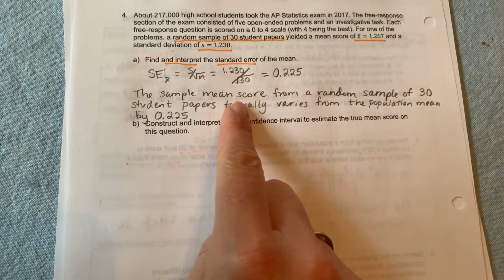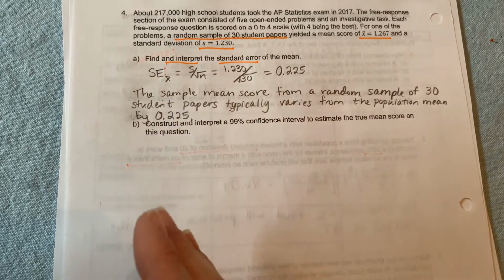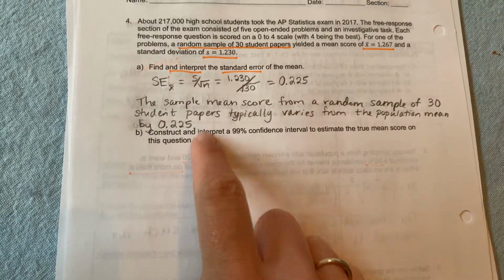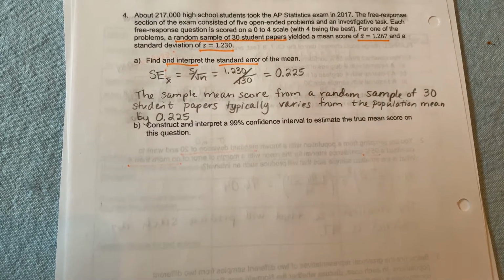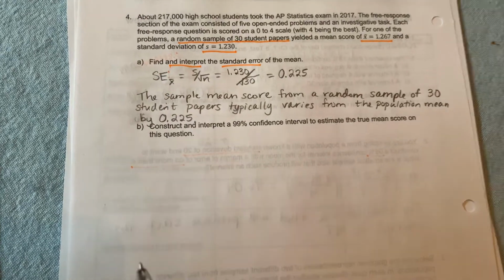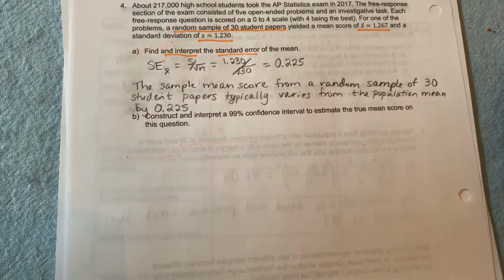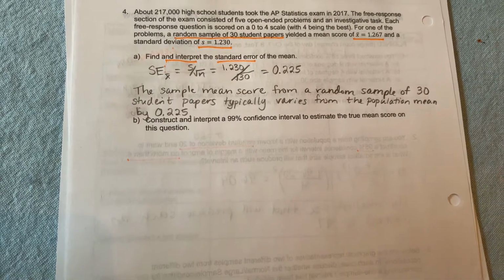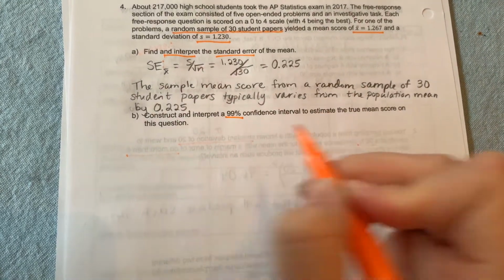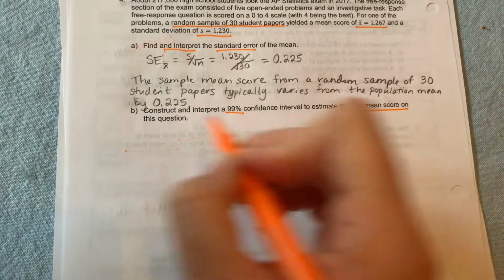You may be asked to interpret a confidence interval, construct and interpret, but not the standard error. I just wanted to show you what the interpretation would be. Okay, so part B says construct and interpret a 99% confidence interval to estimate the true mean score on this question. So it's a 99% interval and I want the true mean score on this question.